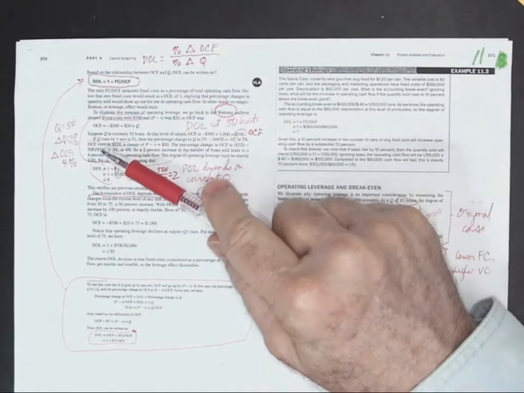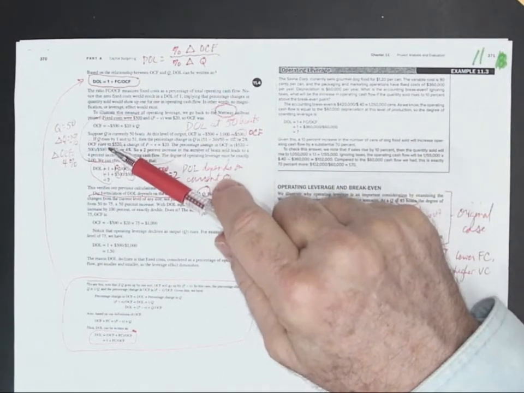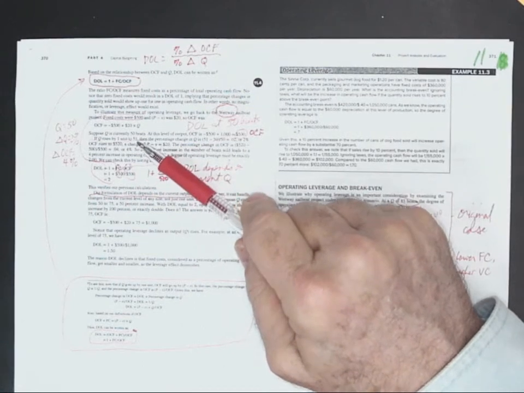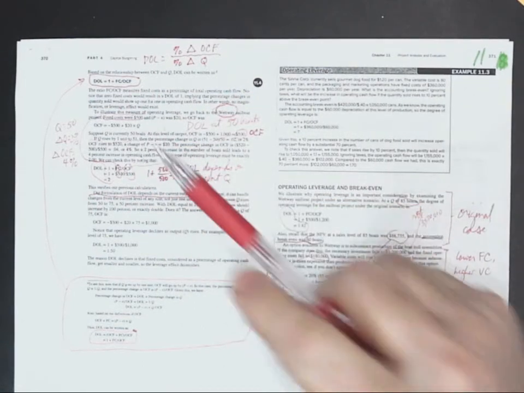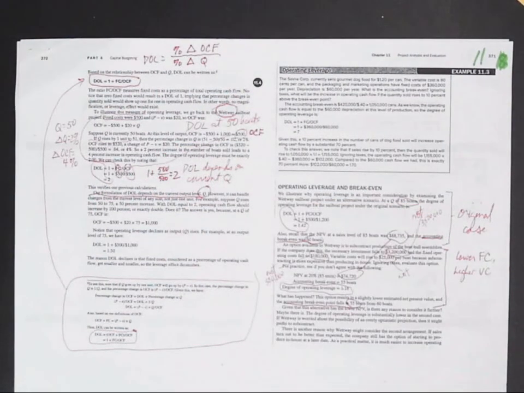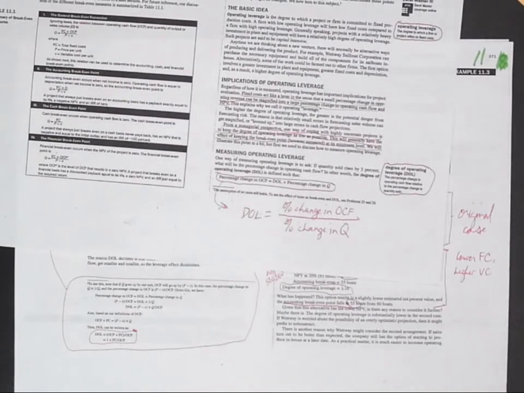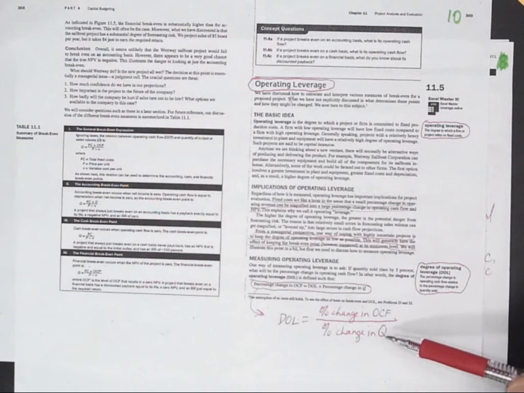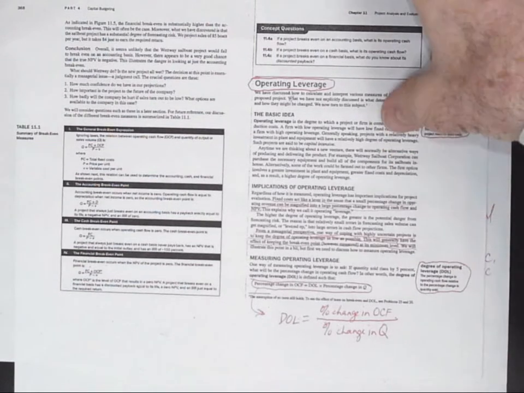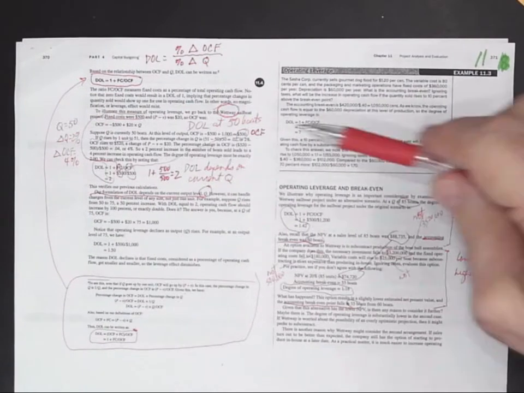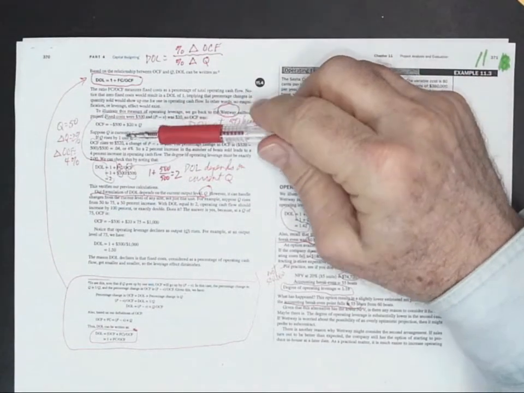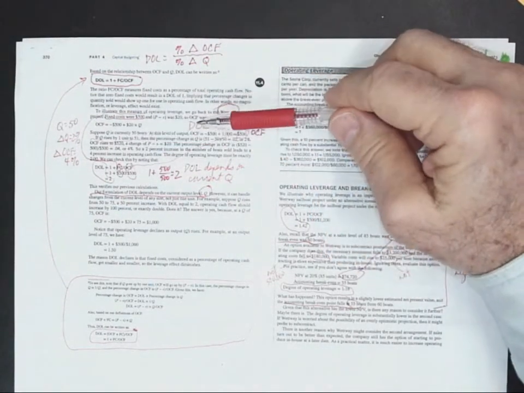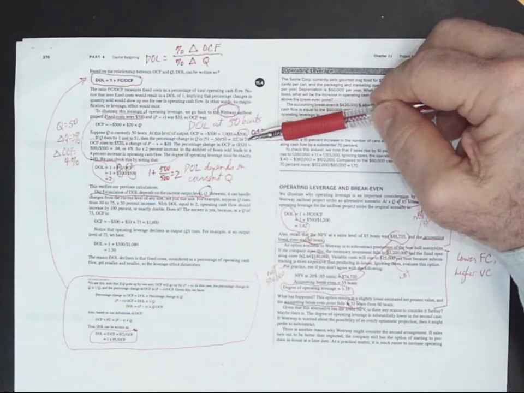Okay, now what if the quantity rises by 1 unit to 51? Well, as a percentage change in quantity, that would be 1 divided by 50, or 2%. So we go from 50 units to 51 units. That's an increase of 2%.